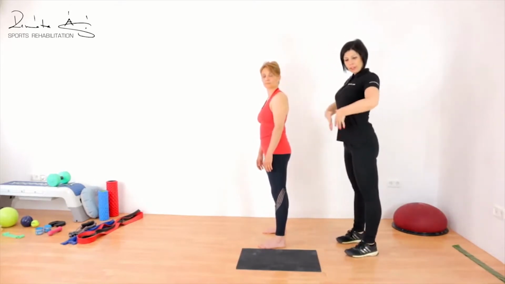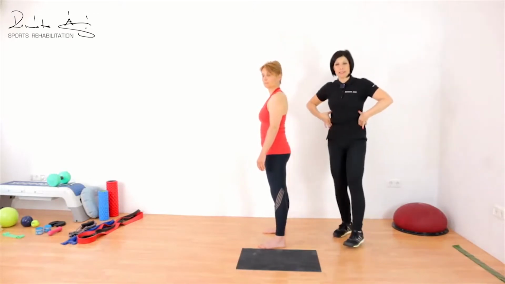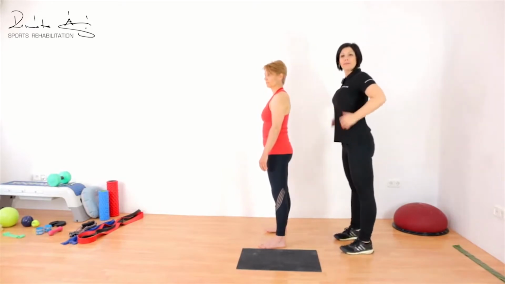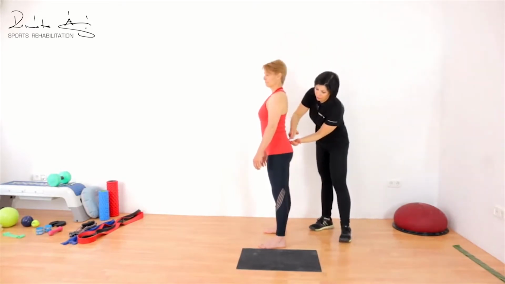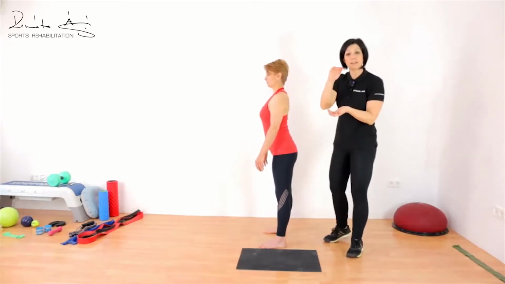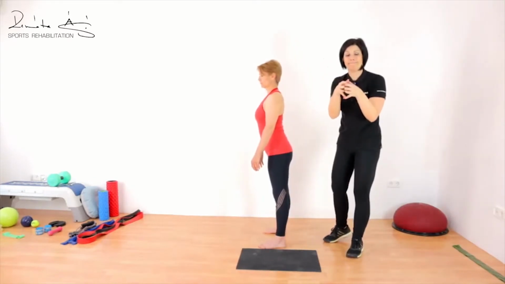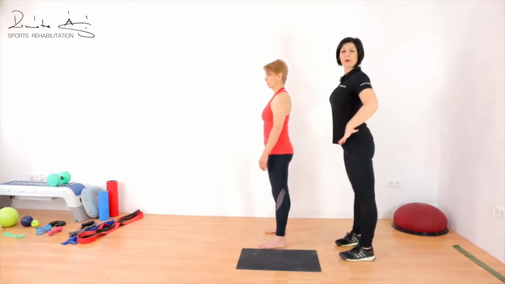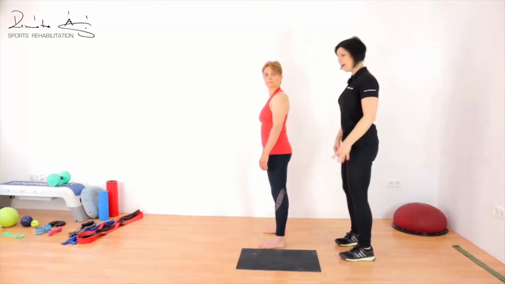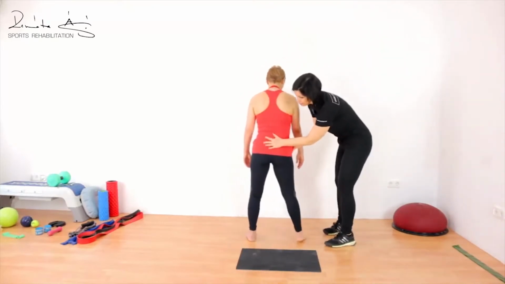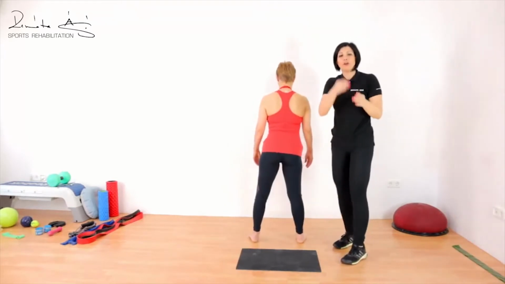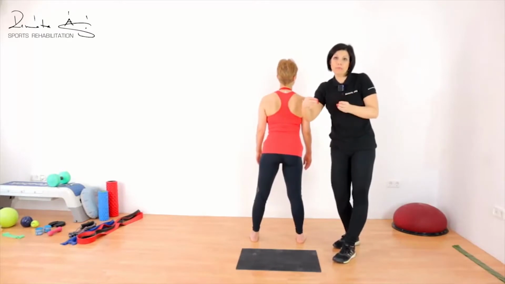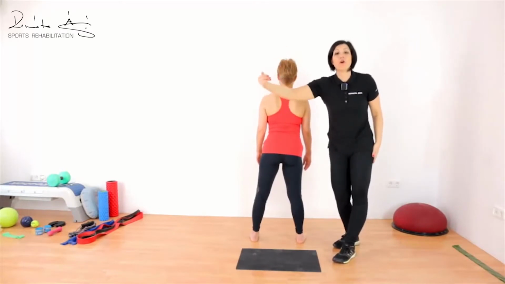In case of lower cross syndrome, the core stabilizers, which I described before, are pretty weak, and the lumbar part of the erector spinae is pretty tight. What does it mean for us? Why is the lower cross syndrome so important if I have a shoulder injury? Because actually, we have to talk about the posterior part of the functional line, or what is called the posterior oblique sling.